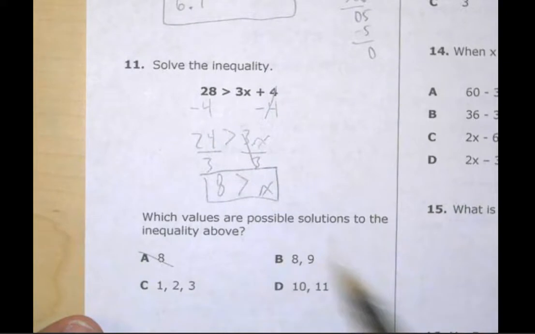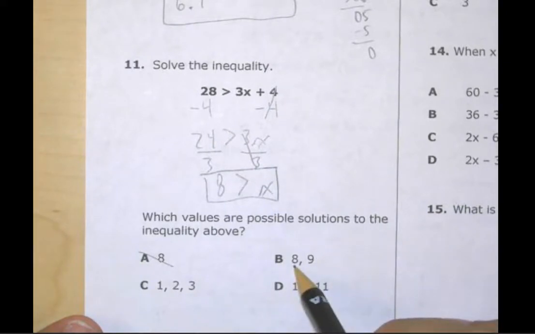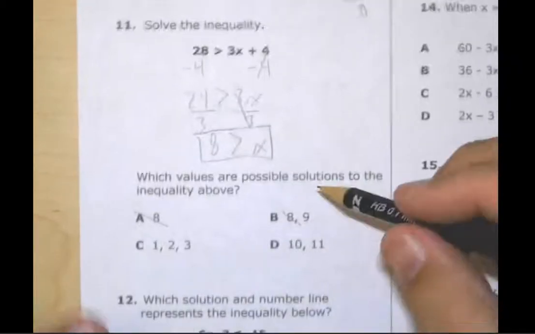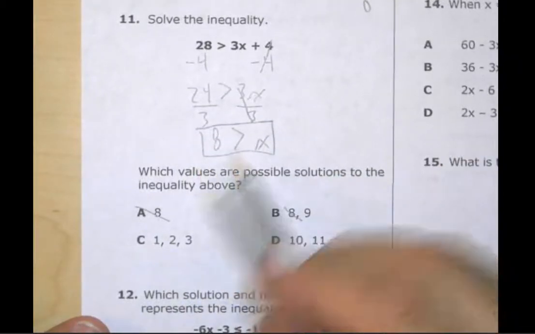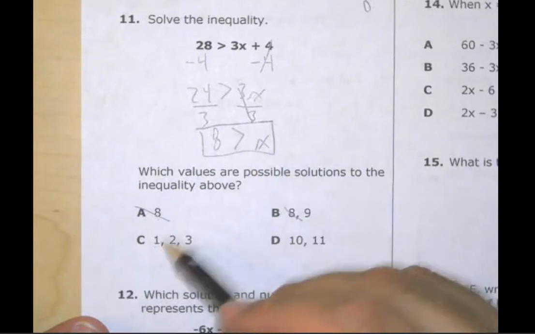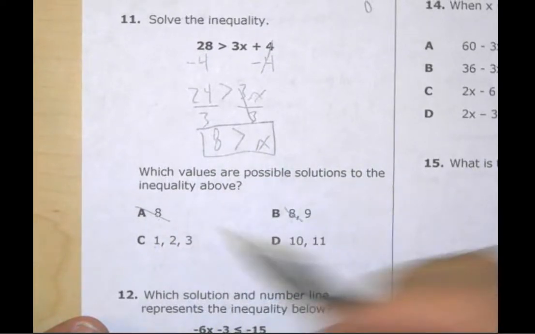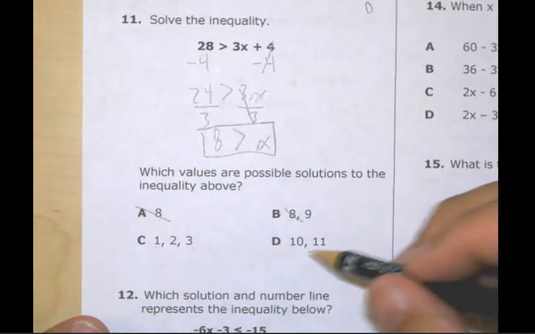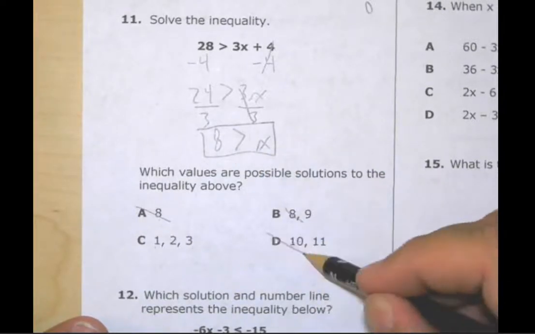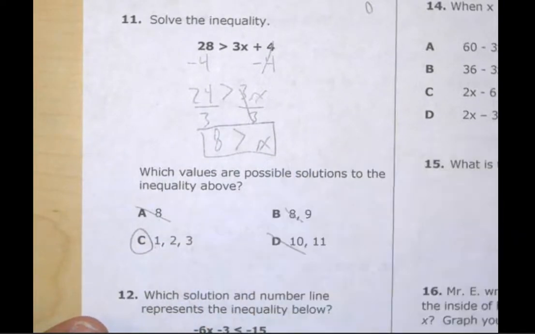8 is greater than 8. Well, we already said that's not true. 8 is greater than 9, so that doesn't work. 8 is greater than 1, okay. 8 is greater than 2, okay. 8 is greater than 3, that's okay. So good so far, but just to be sure, 8 is greater than 10 or 11, no. So my correct answer would be C.